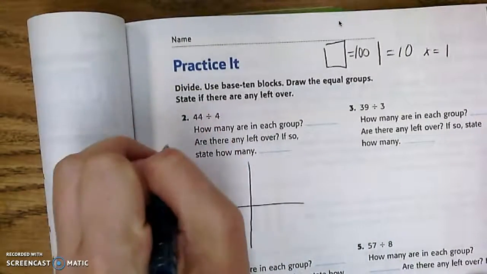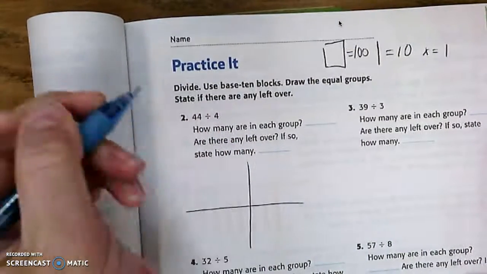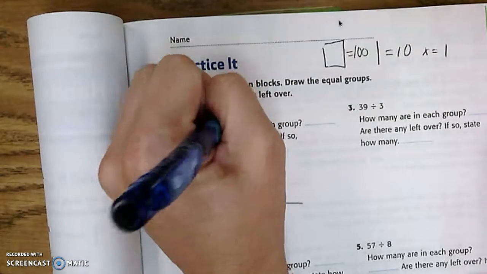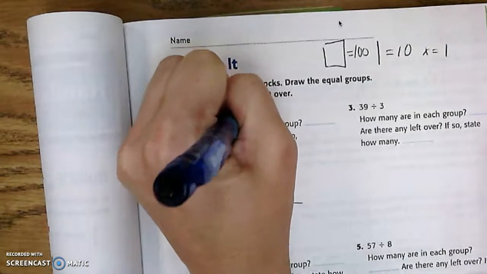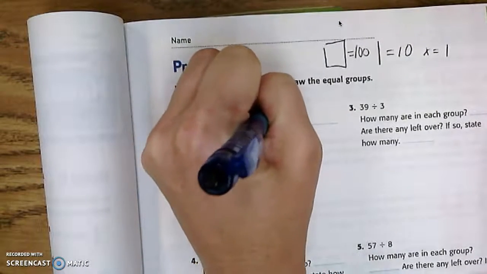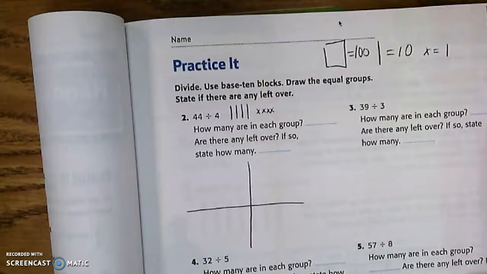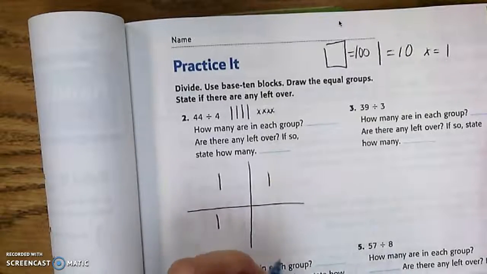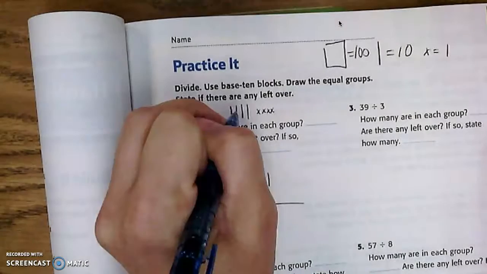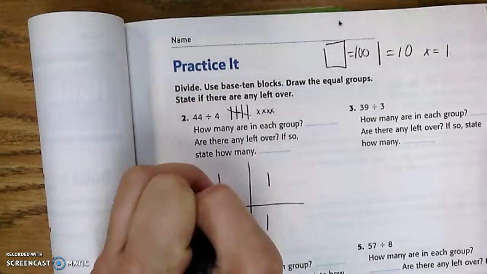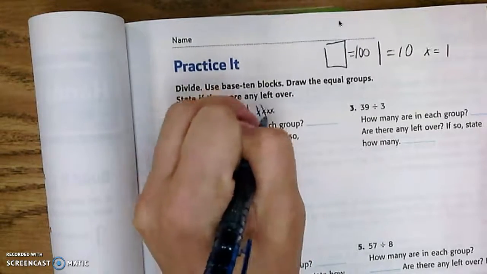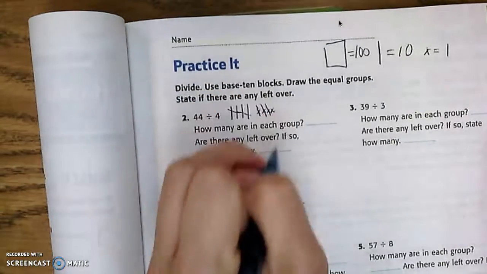So I would first over here want to draw what 44 looks like, just like I did on my Google slide. So there's 44 there, and then I would pass them out again. So I'd give 1 here, and 1 here, and 1 here, and 1 here, and I've taken care of all of those. And then I would put 1 here, that's this one, and 1 here, and 1 here, and 1 here.